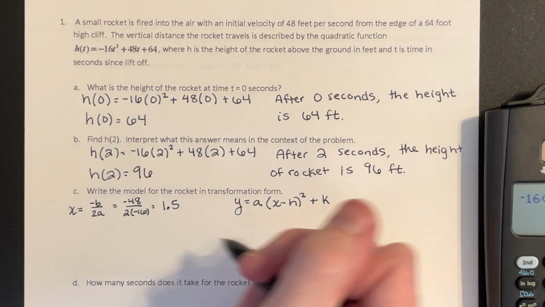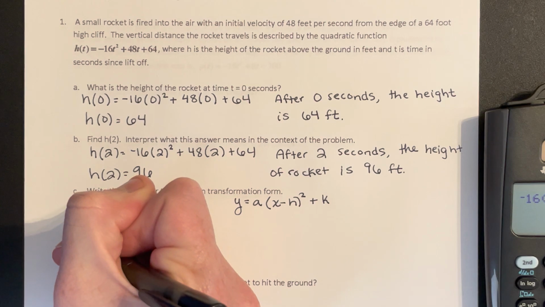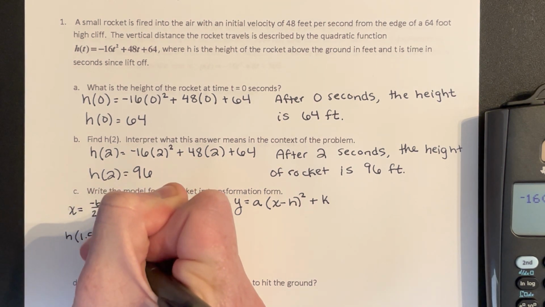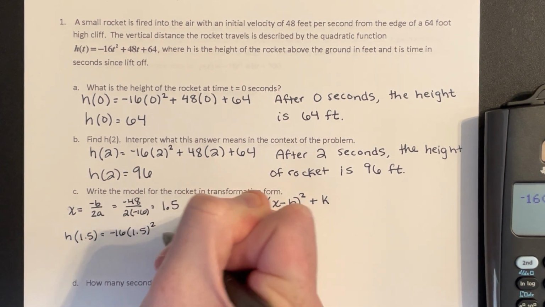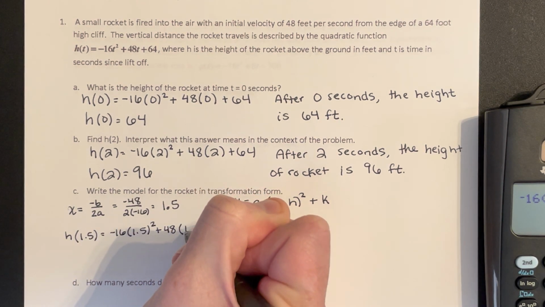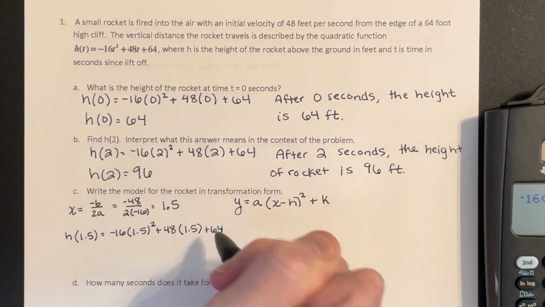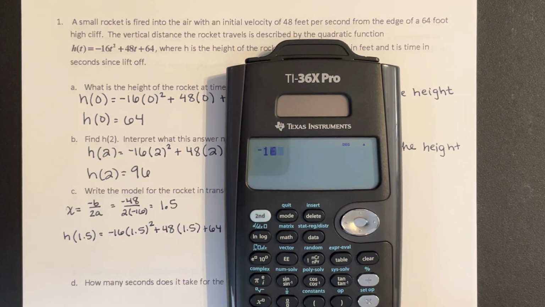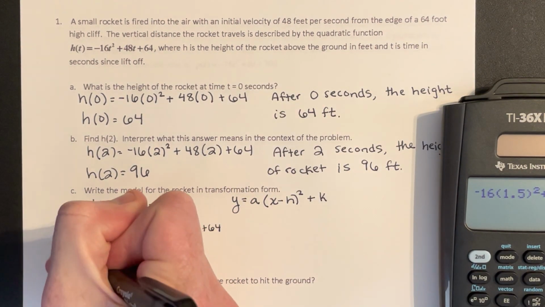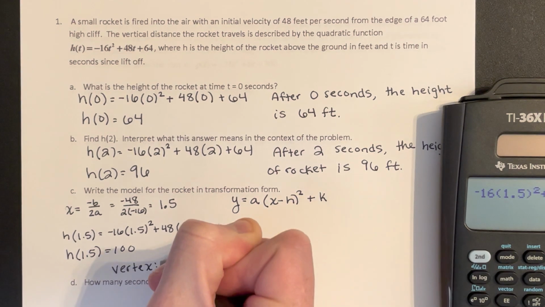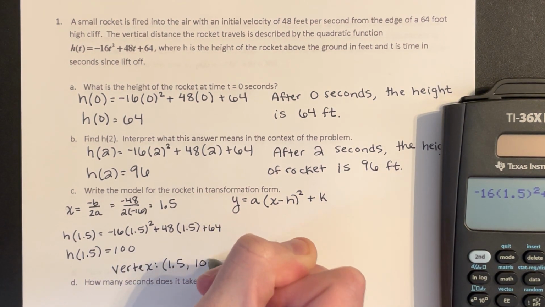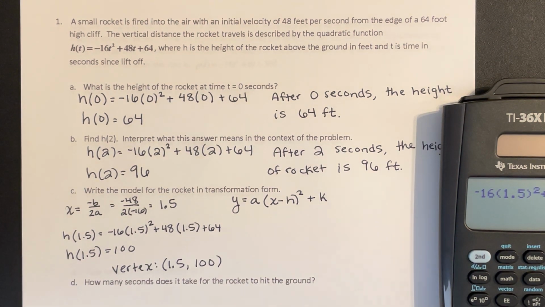So my vertex has an x coordinate of 1.5, but we need to know what is the y value. So if I find the y value, I'm plugging in 1.5 for x. So negative 16 times 1.5 squared plus 48 times 1.5 plus 64. And let's plug that in as well. So we get 100. And there's our y value of the vertex. Let's just write out that vertex as a coordinate, 1.5, 100. That is our h and k part of the vertex form.